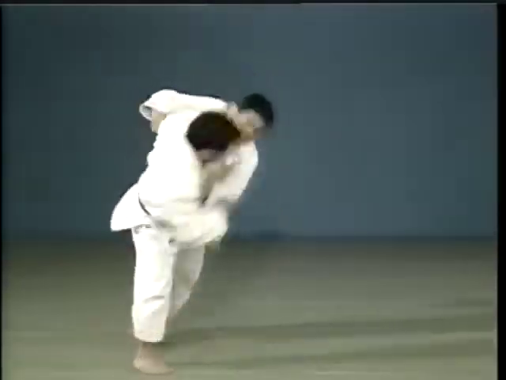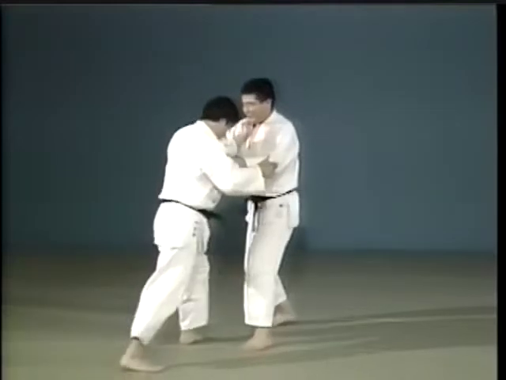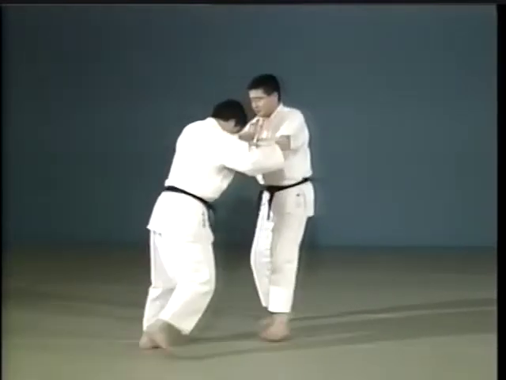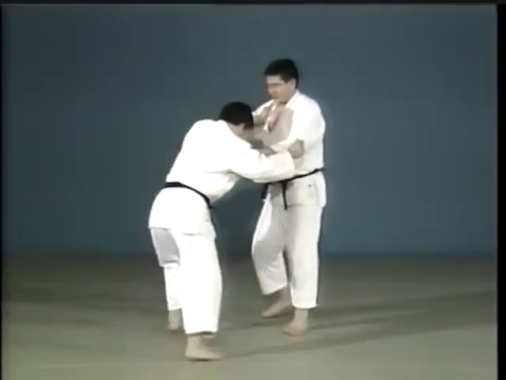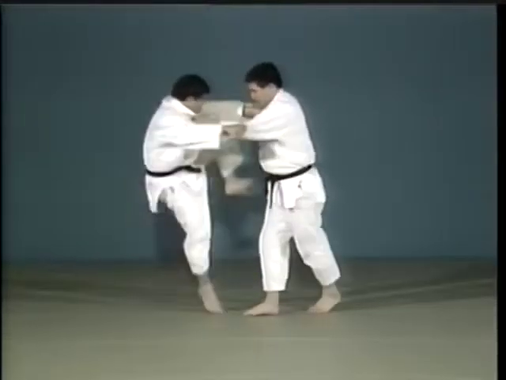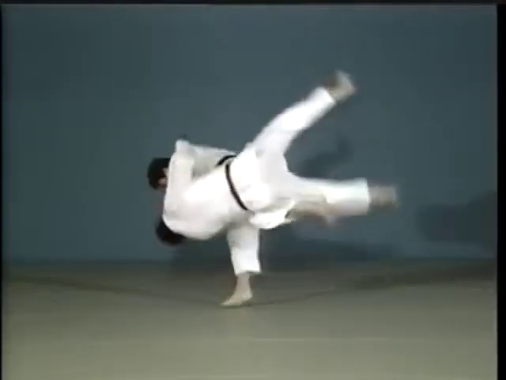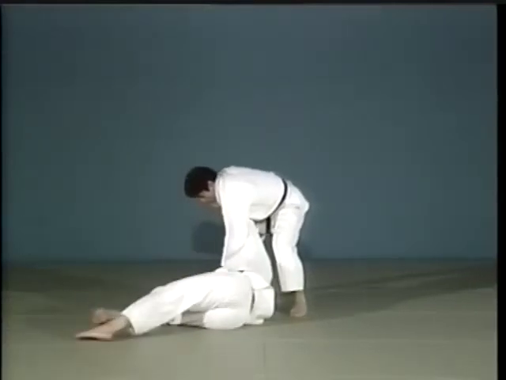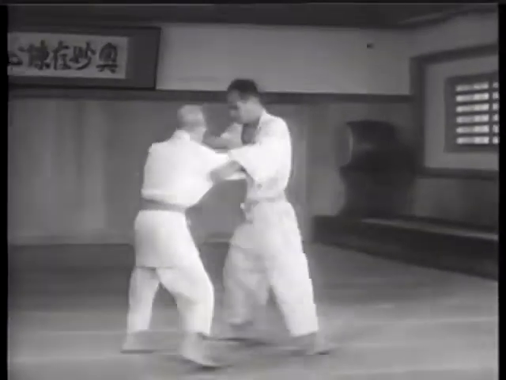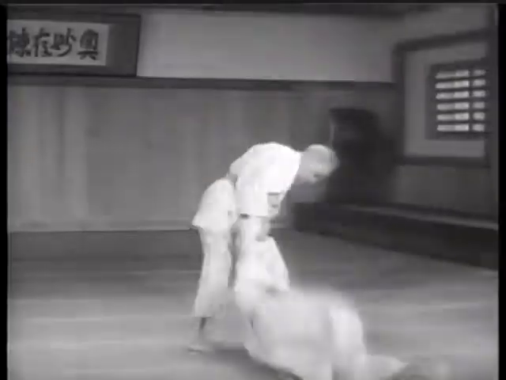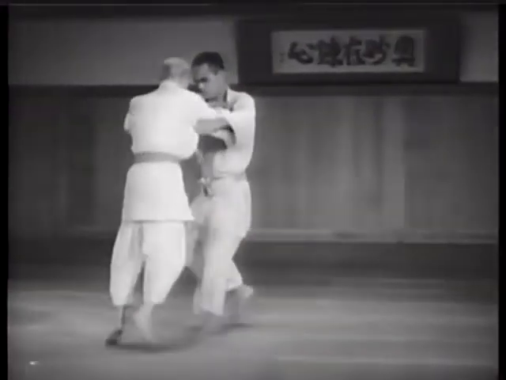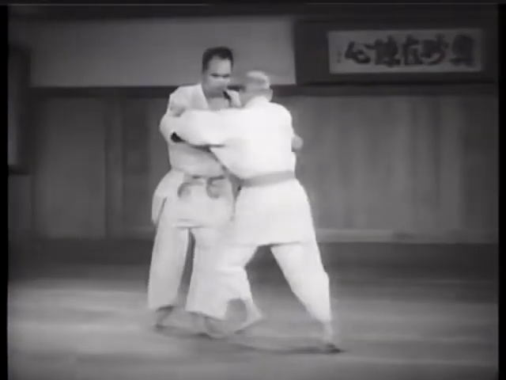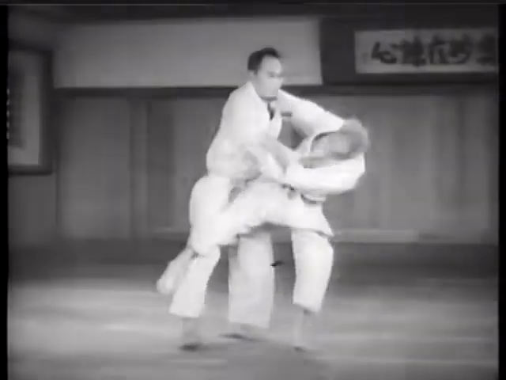Placing your leg near the lower abdomen of your opponent to use as an axis, you turn him around and throw. O-guruma was one of the favorite techniques of the 10th Dan, Kyuzo Mifune. He's captured the moment his opponent tries to step forward on his right foot.